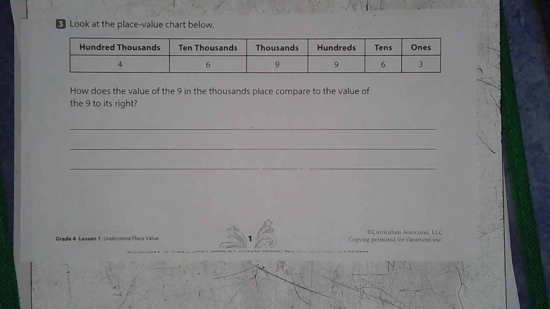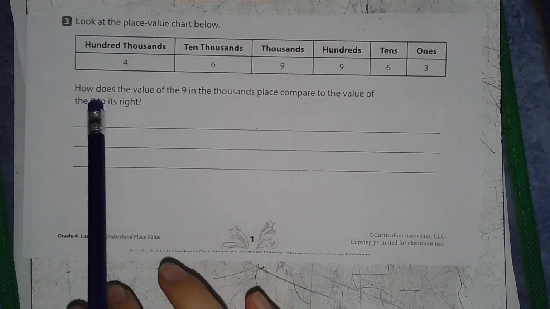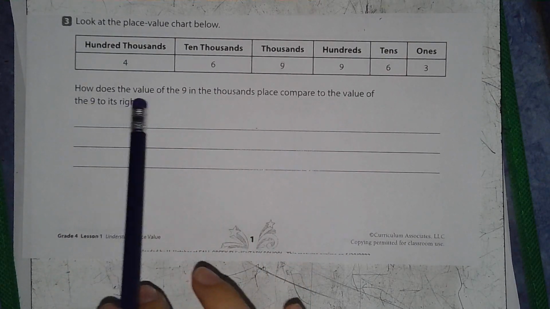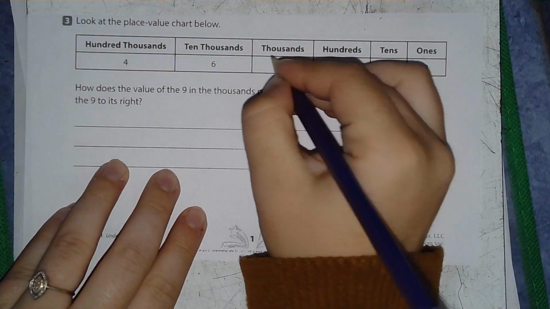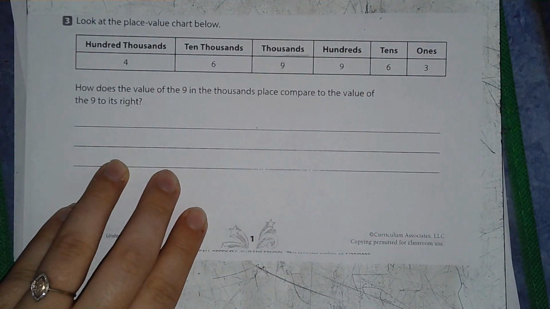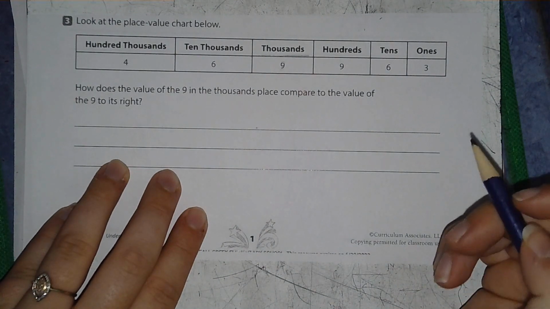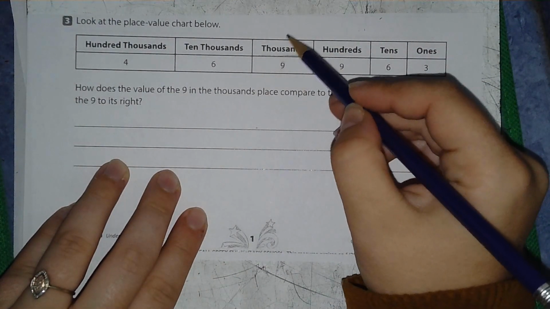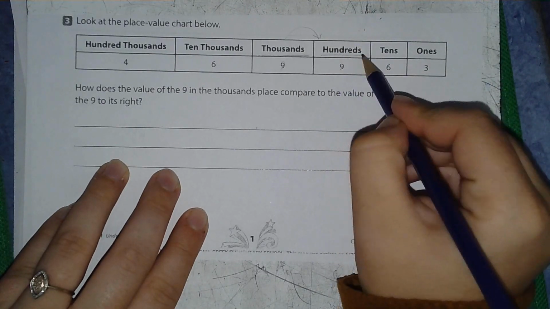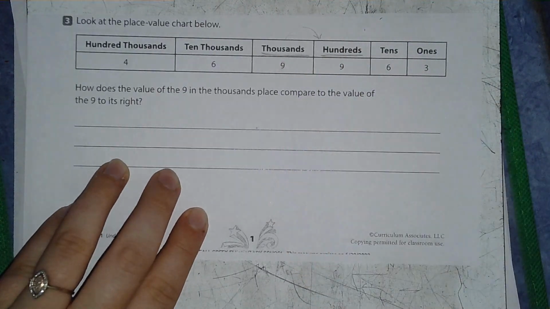Then I see that my instruction is to look at it, what we just did, and answer the question: how does the value of the 9 in the thousands place, so we're looking here, 9 in the thousands place, compare to the value of the 9 to its right? Well, I know to the right, I'm looking at thousands and hundreds.